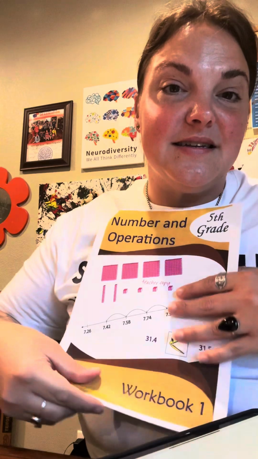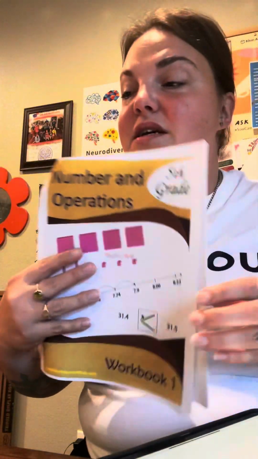So, like I said, we're working nice and slow through our packet to develop some confidence. And we are only working on these 2 pages, selected numbers. So, we'll see how much we get done today, and we'll probably send at least 1 from each home for homework.